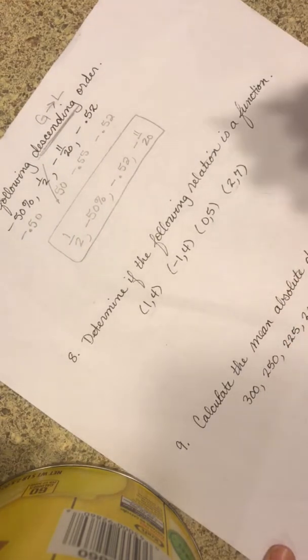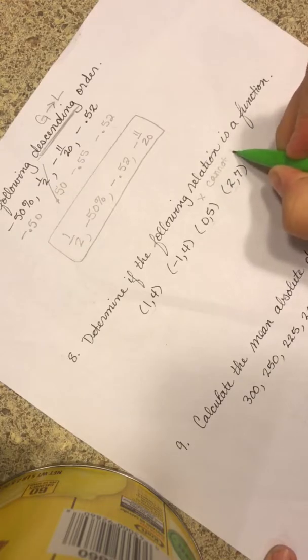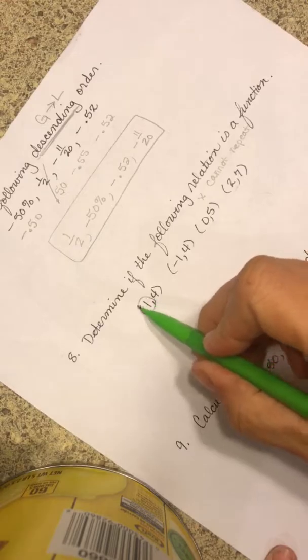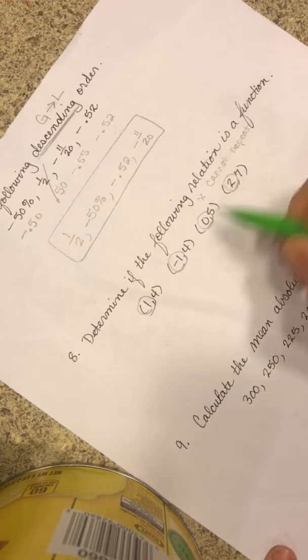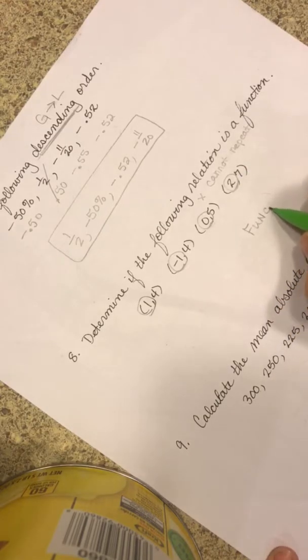Okay, to determine if this is a function, remember x cannot repeat. So basically, I'm only looking at my x values. Remember, x is the first value, so I have a 1, a negative 1, a 0, and a 2. And since none of these numbers are the same, this is a function.